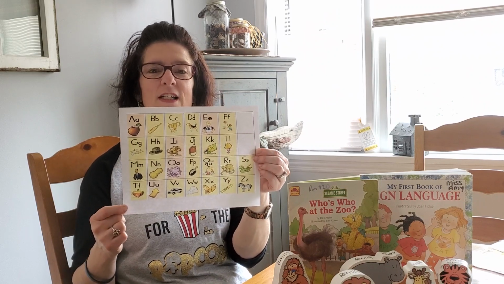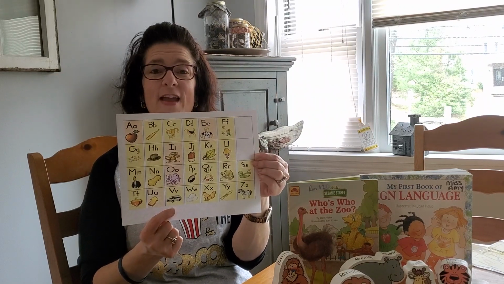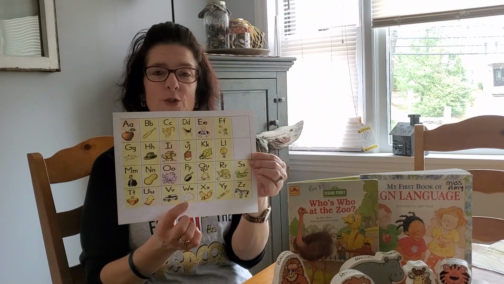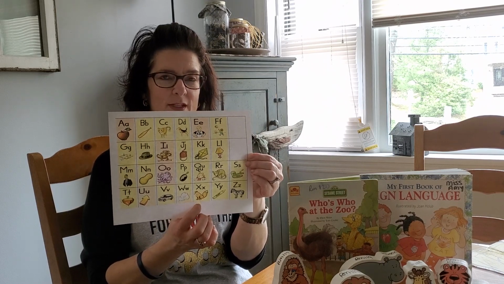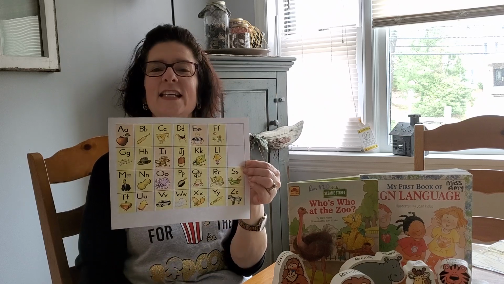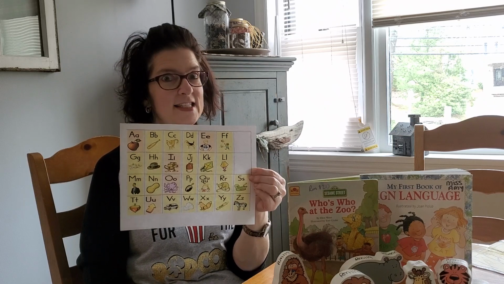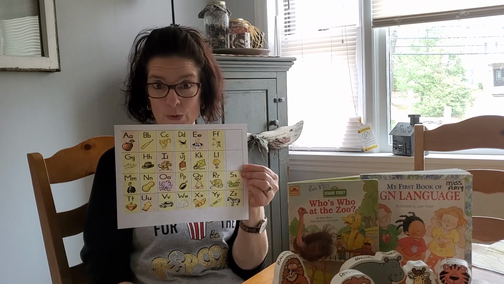T, top, T. U, up, V, van, V. W, wind, W. X, fox, X. Y, yellow, Y. Z, zebra, Z. Z is a really important letter for us today since we're going to the zoo.